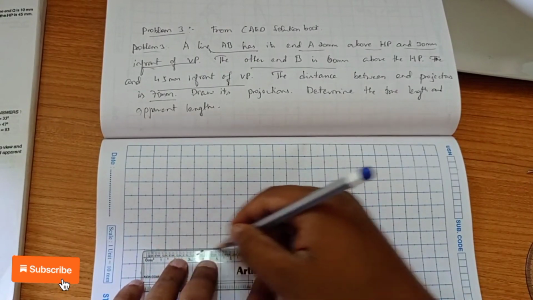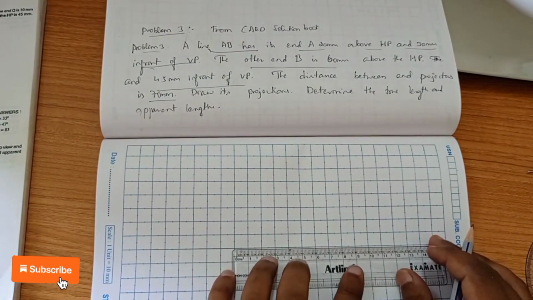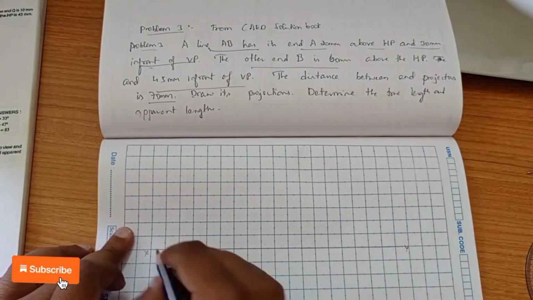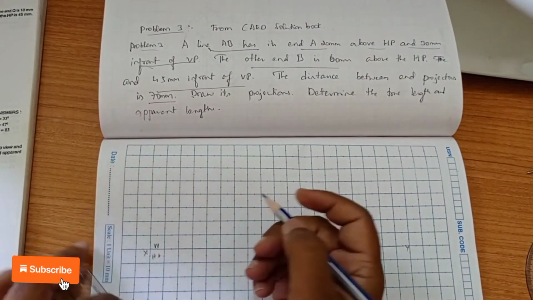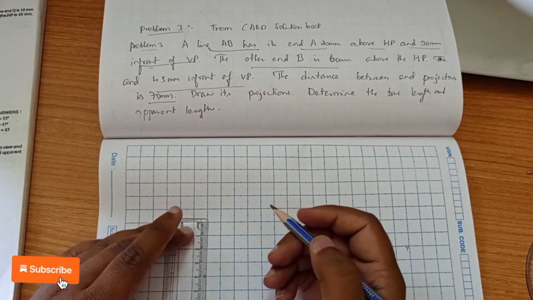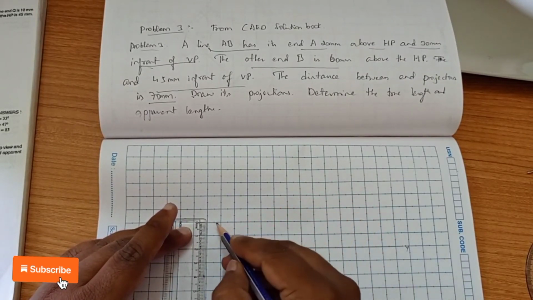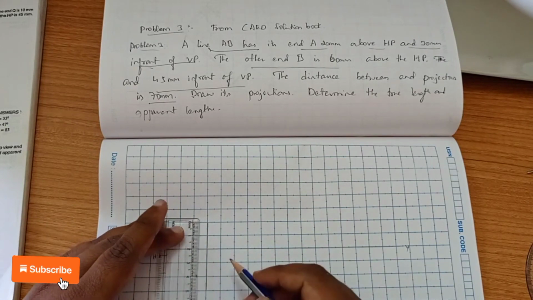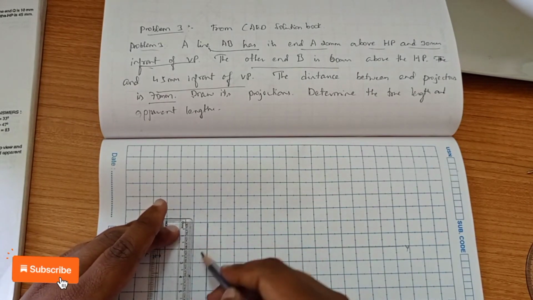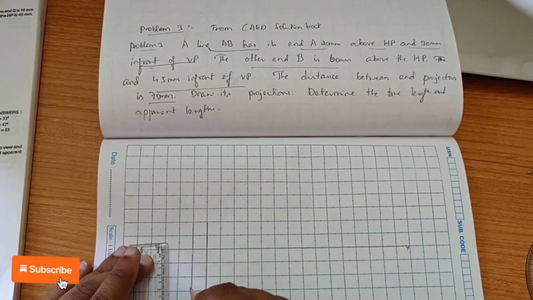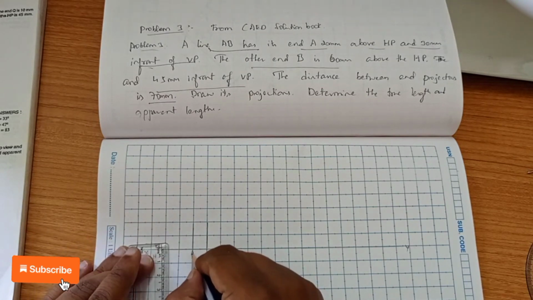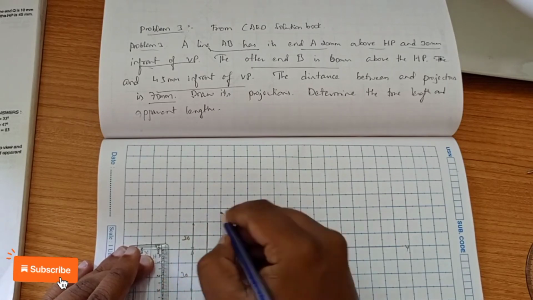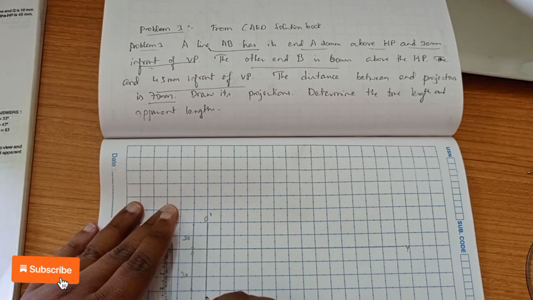First I am going to draw an XY line, with HP and VP. One end of the line is 20 mm above HP and 30 mm in front of VP. So 20 here and 30 here. Here we are going to show the dimensions. This is 20, this is 30. This is A dash and this is A.